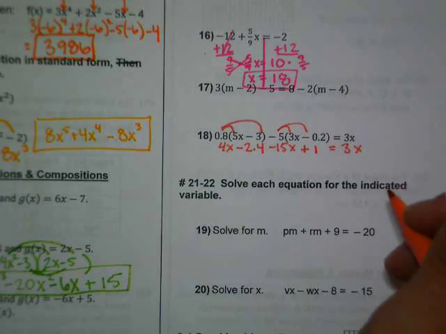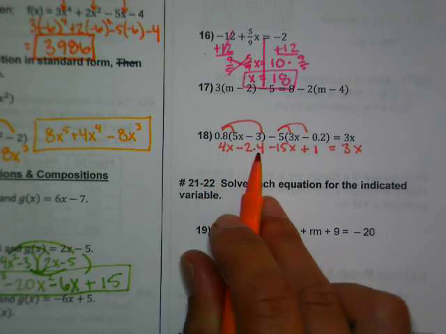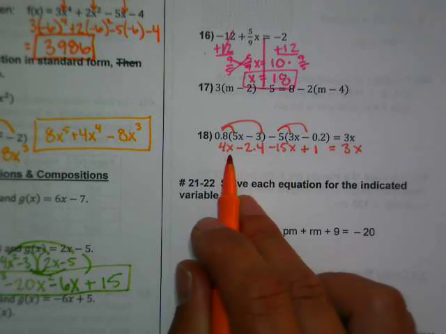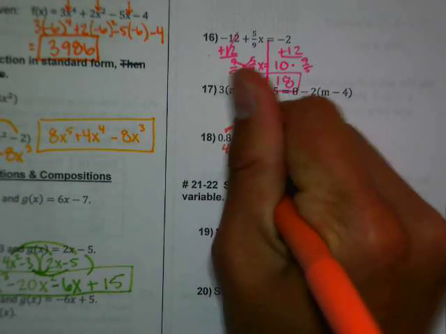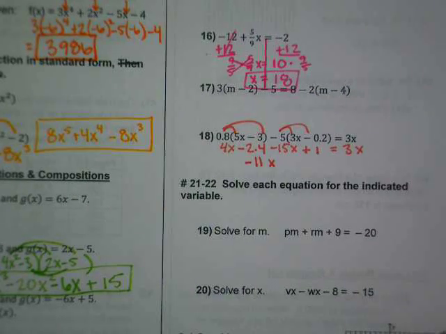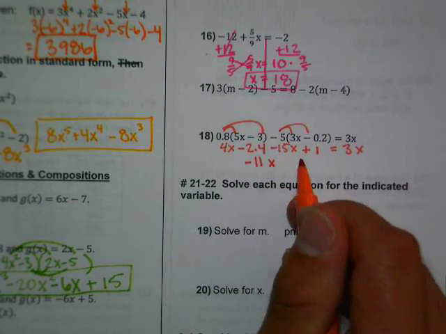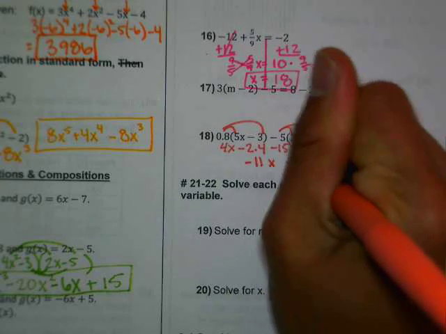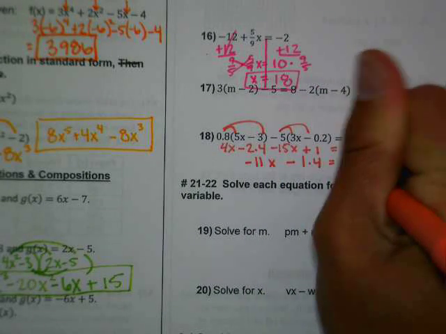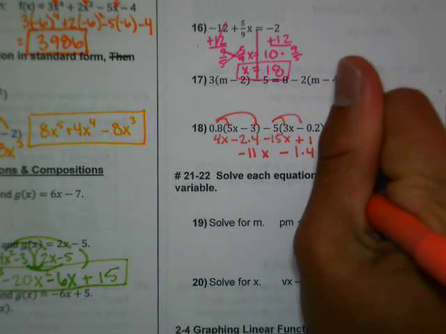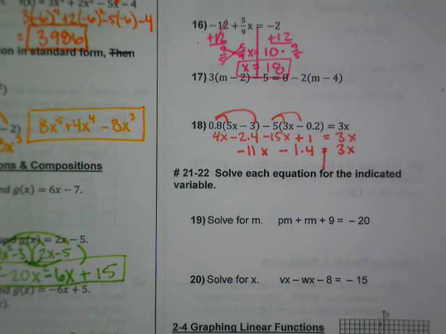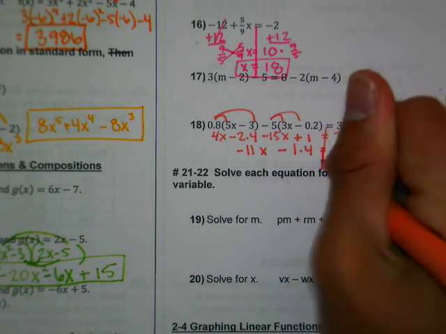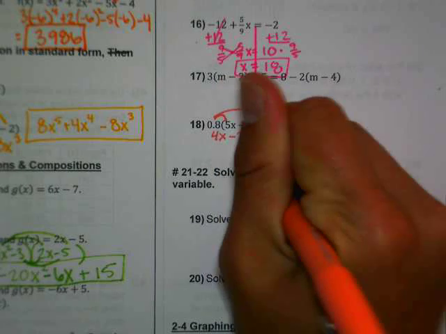All right, so I have some like terms over here that I can combine. 4x minus 15x is negative 11x. And negative 2.4 plus 1 is negative 1.4. You move the 11x over. Right, so let's move the 11x.